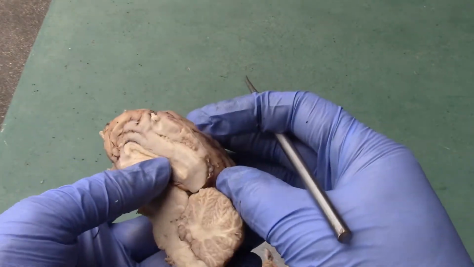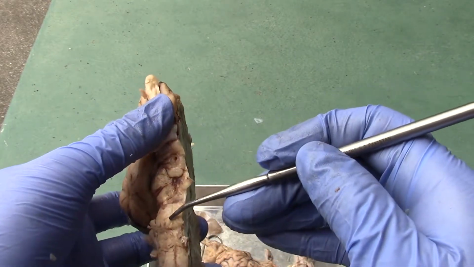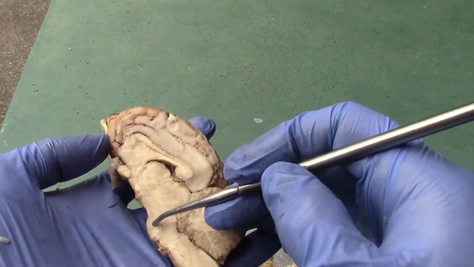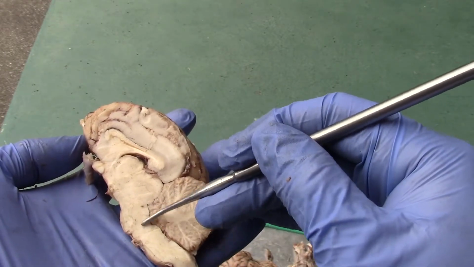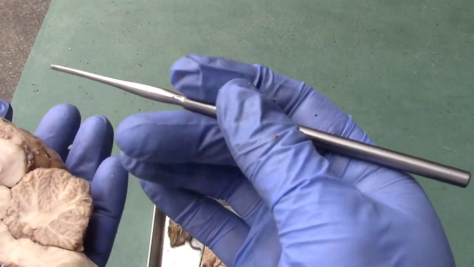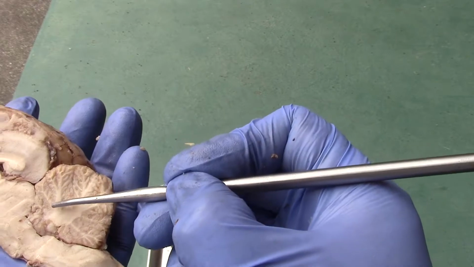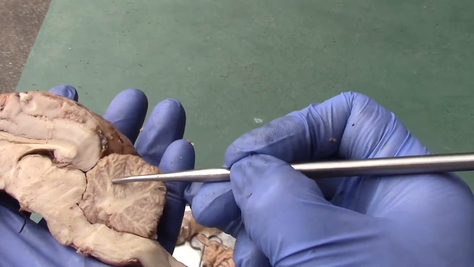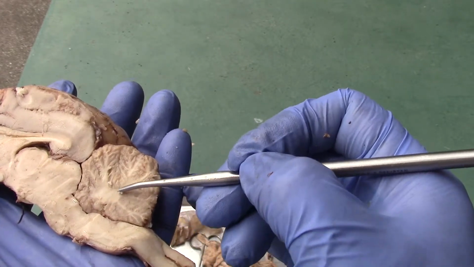Okay. We have the pons once again right here, if you look at it from the anterior view and mid-sagittal view. And then the rest over here will be the medulla oblongata and then the spinal cord as we continue down. And since we have a mid-sagittal view of the cerebellum, you could actually see the white matter here. And the white matter is the arbor vitae.